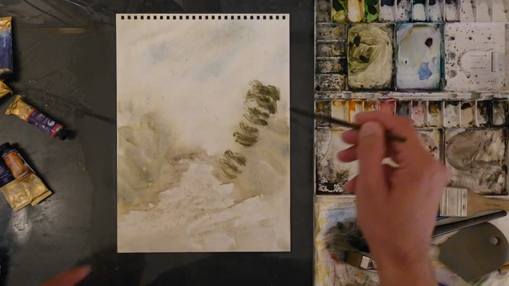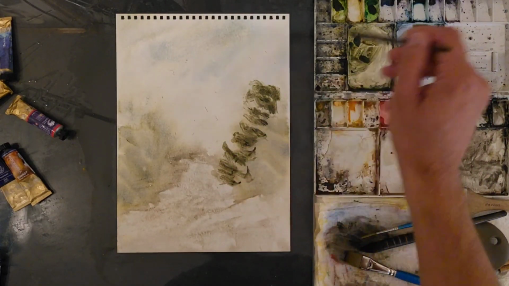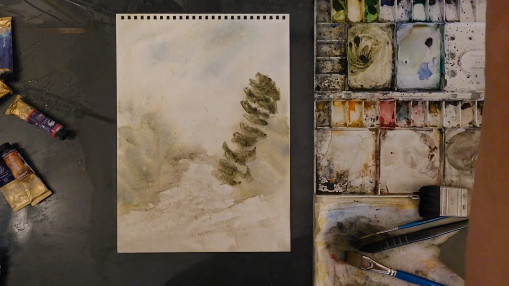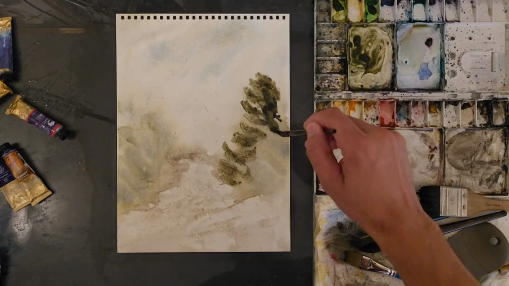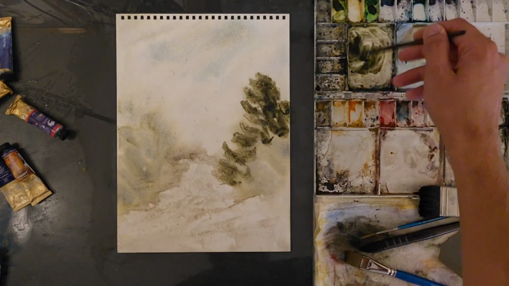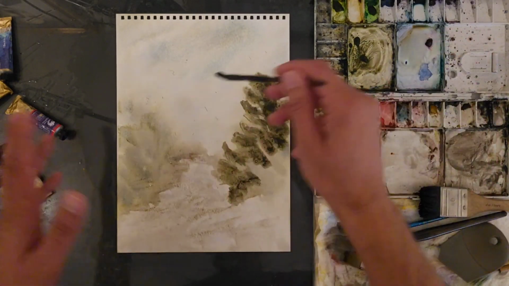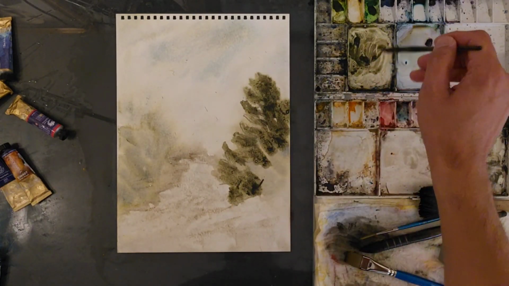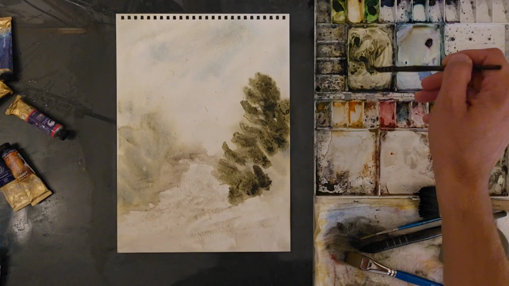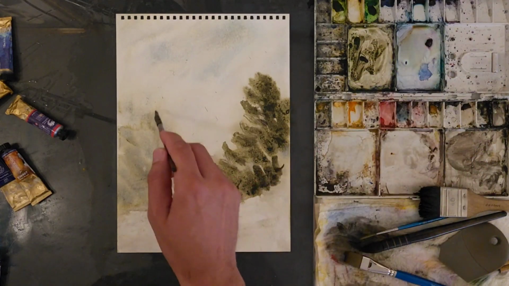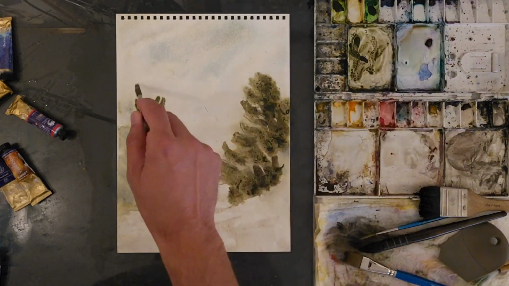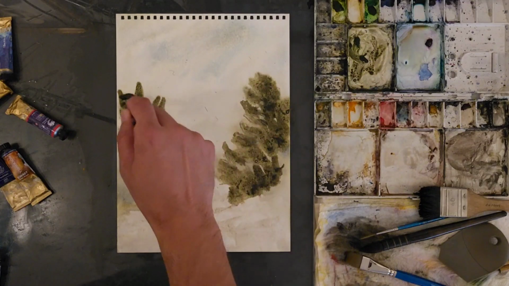So we have the trees, and we have a basic road, and then we're gonna work on the trees. So it's more like the road is part of the whole thing, not something we put out there when everything is already done. Because that's how the painting works.